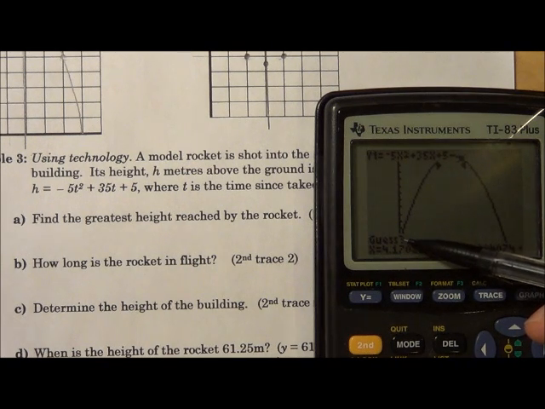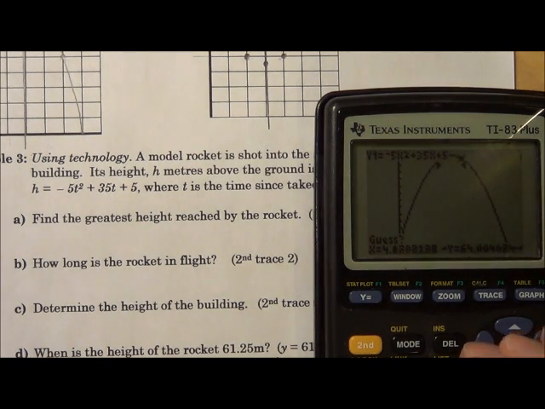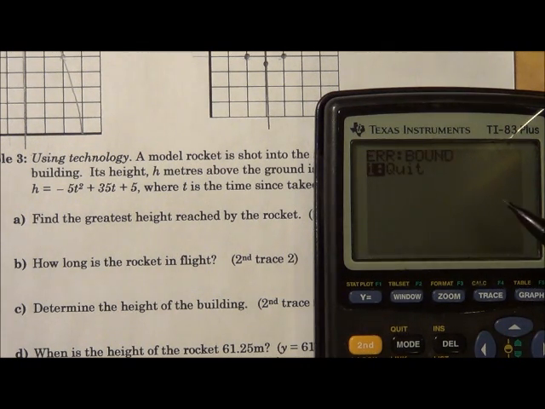Now it's asking you to guess. You don't have to. If you like, you can position the cursor as close to the maximum, the vertex, as you can, but it doesn't really matter. I can leave it all the way over here if I like, and just forget about the guess thing, and then just press enter, and it'll do the calculation for me. Oh, I see there's a bit of a problem. Okay, so let's go back here and let's try that again.